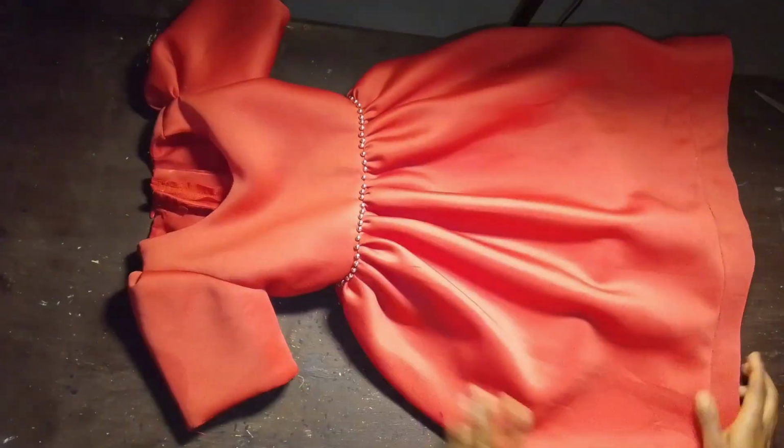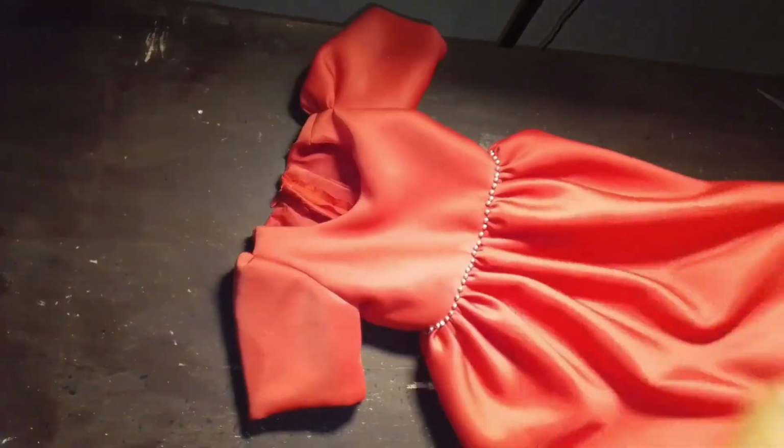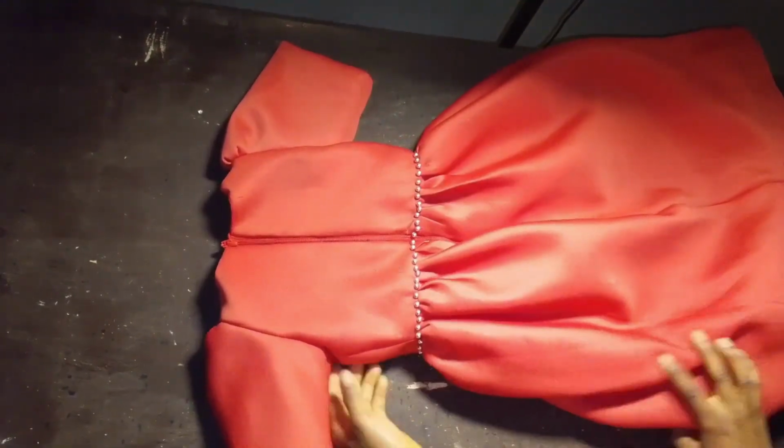After attaching the crinoline, this is what I have. My dress is ready. I also went ahead to attach beads on the waistline. This is the back and this is the front.